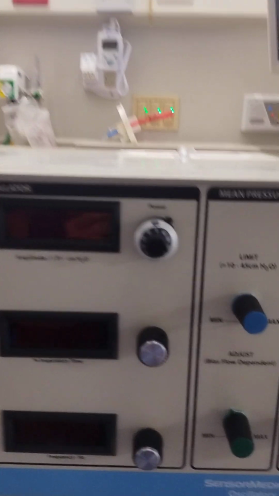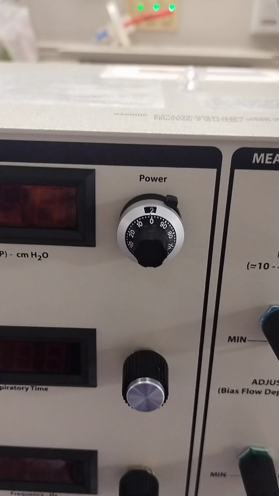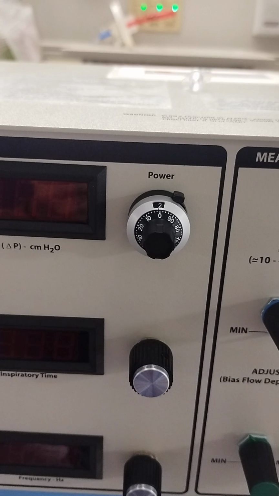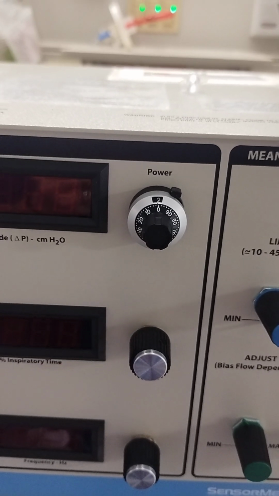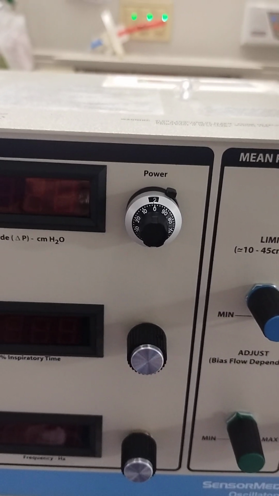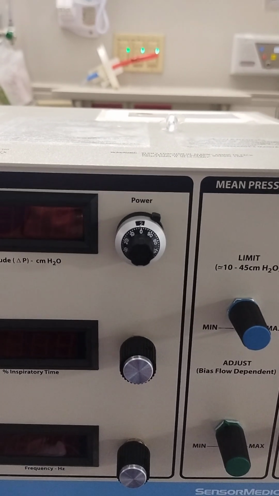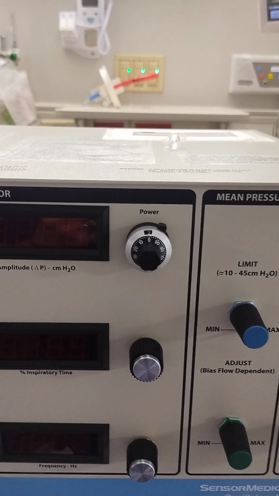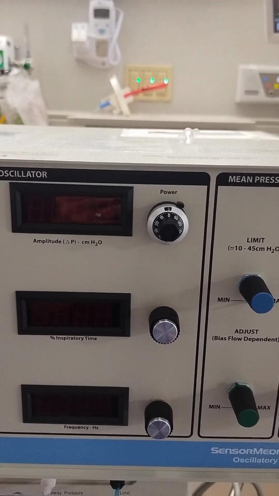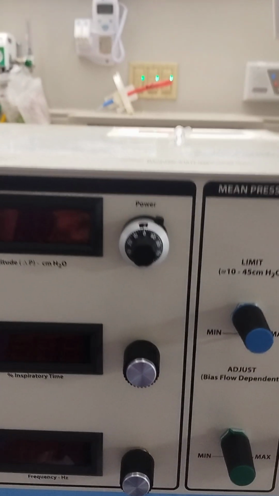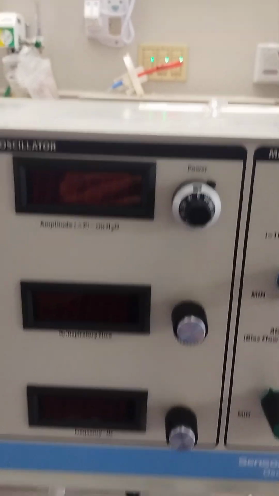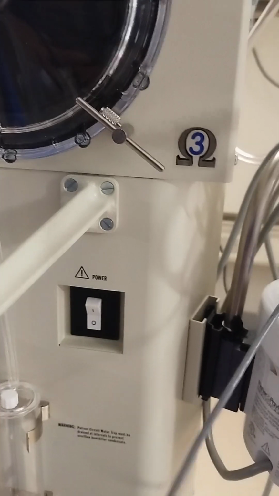Here we have our power, which I've already turned down to 2 because that's a good starting point for a neonate. You do the test on 6, so always make sure that you turn it back down to 2 prior to placing it on the patient, because 6 would be way too much for an infant, too much amplitude. So now we're going to turn on our vent with our power switch.